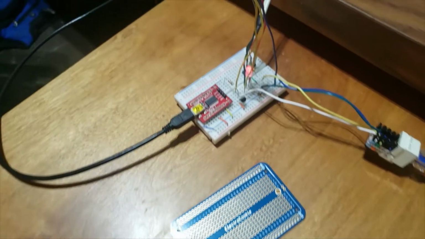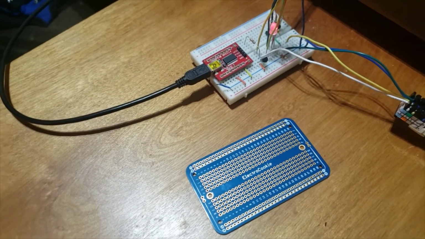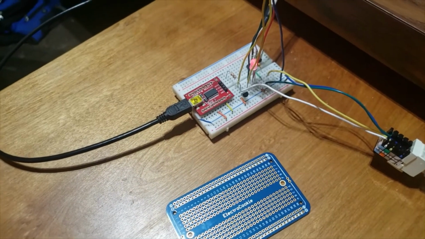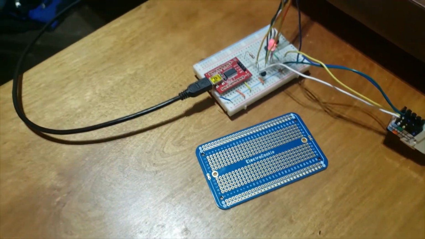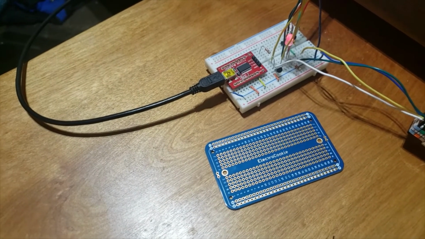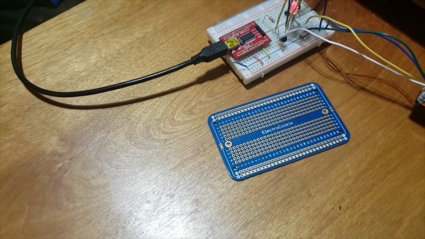I'm actually going to keep this circuit intact as it is so I can use it as a reference as I start to put down the pieces on this protoboard. And then I'm going to take that and move it into a little project box that I got, and this will become a permanent setup.